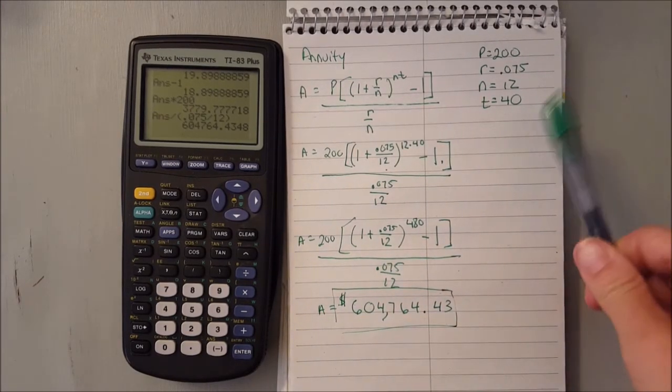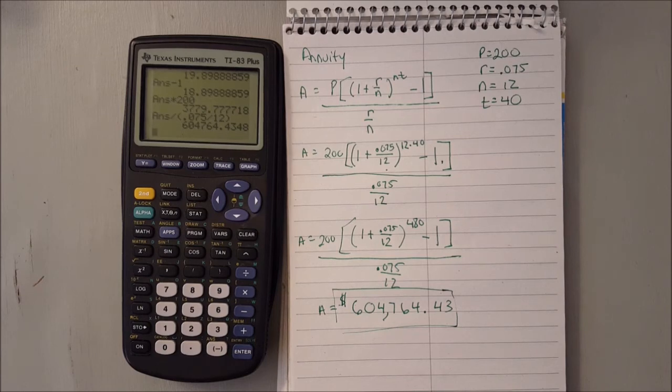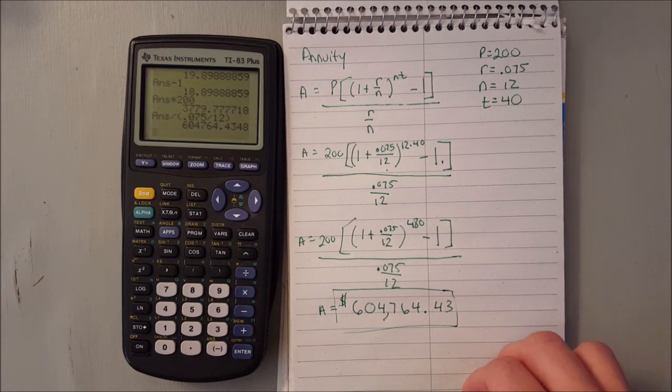So after 40 years with a 7.5% interest rate in this annuity, putting in $200 a month, now I've got $604,764. Pretty cool. We will talk more about this in class, but I want you to review it before class so that it's not so foreign when you see it and you're a little bit more familiar with it.